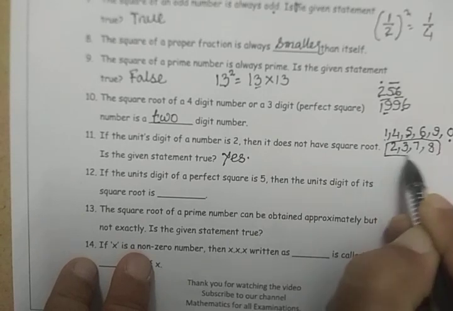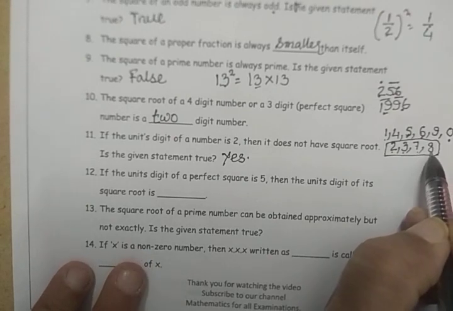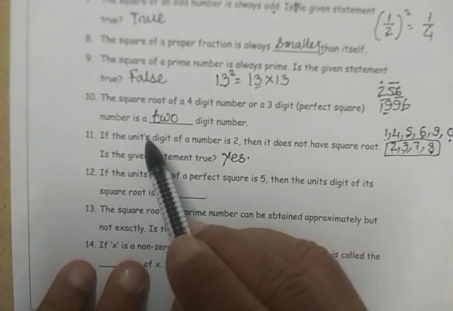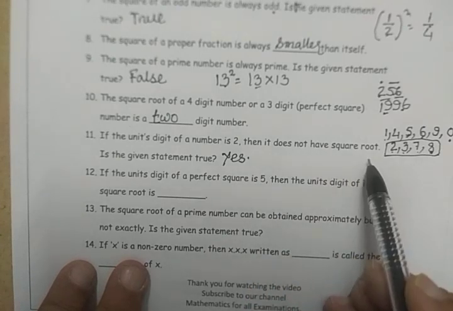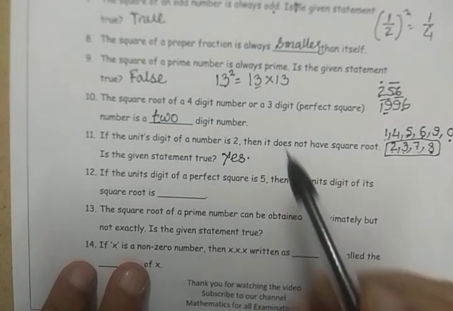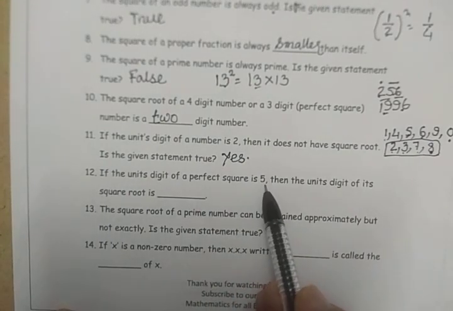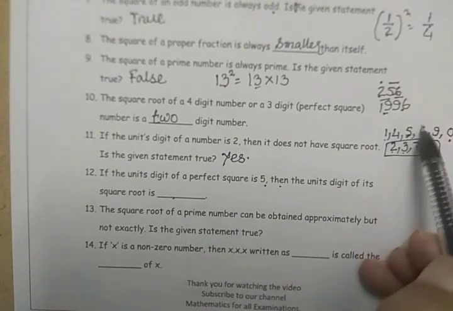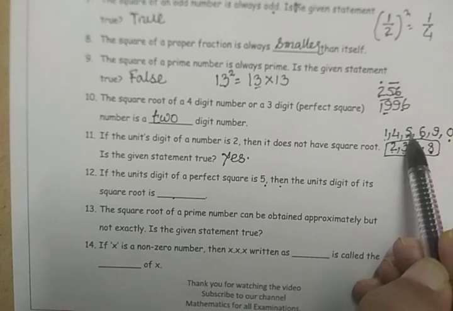Understood? If in the unit place you have 2, 3, 7 and 8, then that number in any case may not be what? A perfect square number. So if the units digit of a number is 2, then it does not have a square root. This statement is true. If the unit digit of a perfect square is 5, then the unit digit of its square root is what? Here, 5. 5 5 is 25. Understood?